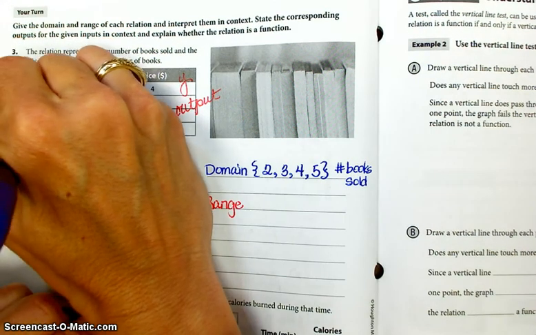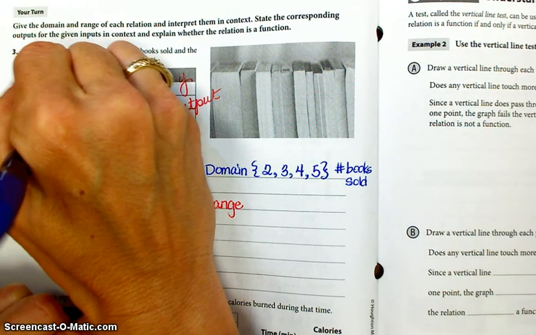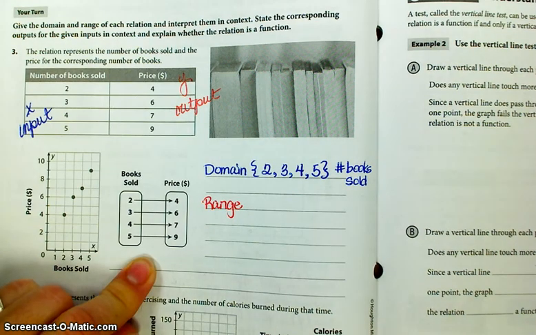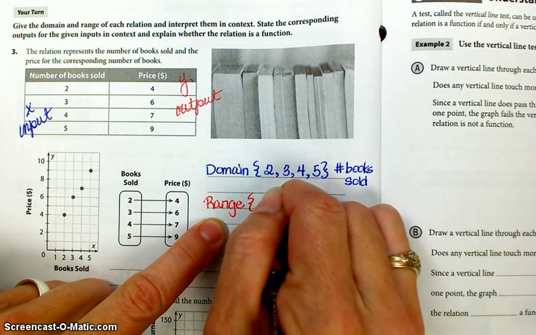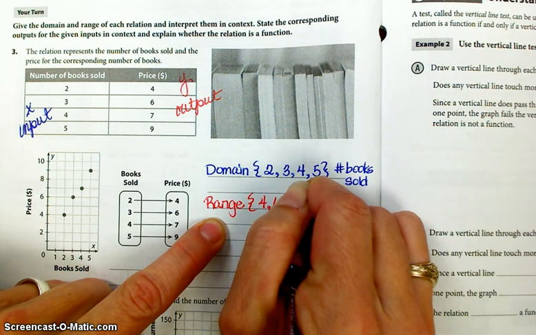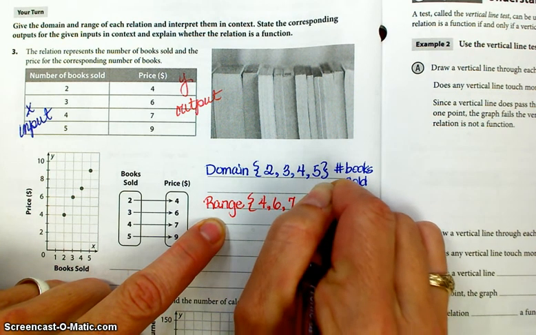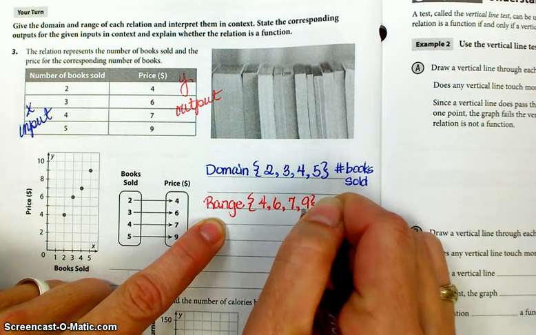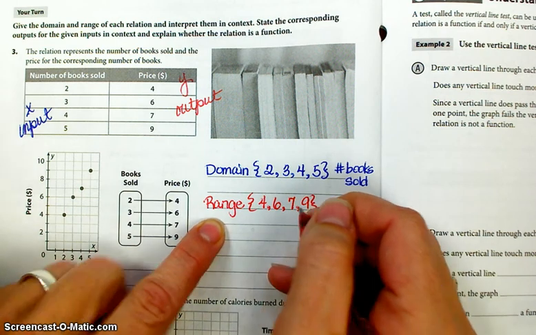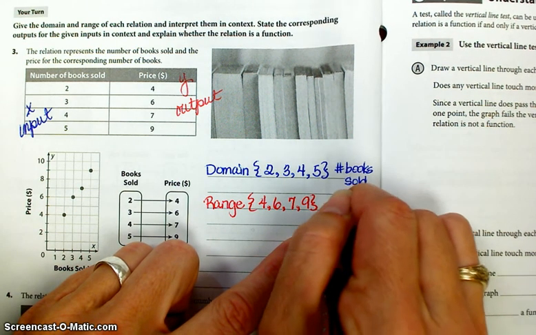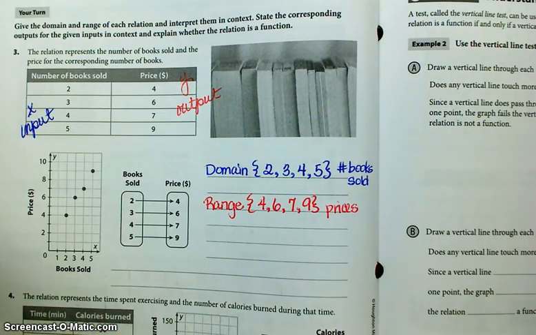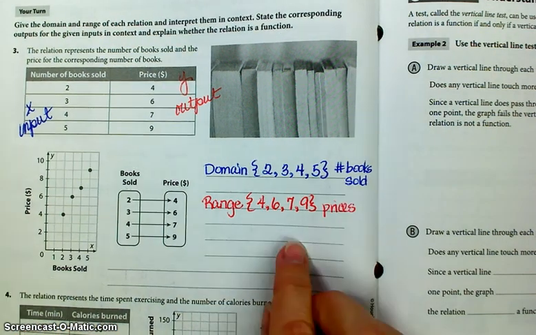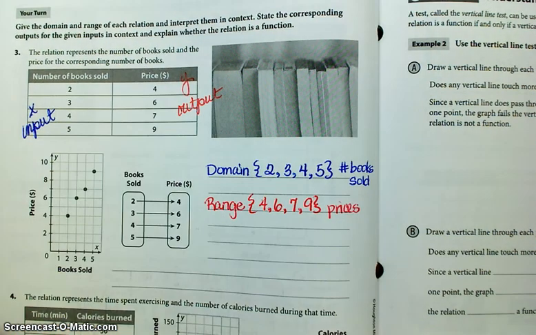X or input. All right, your range: 4, 6, 7, 9. And those represent your prices. Okay, so there's a variety of ways that they're representing the same information.